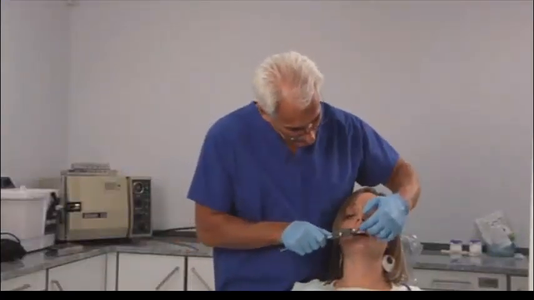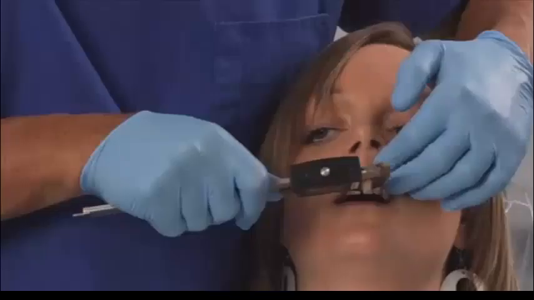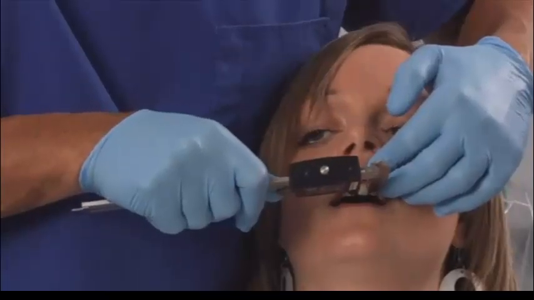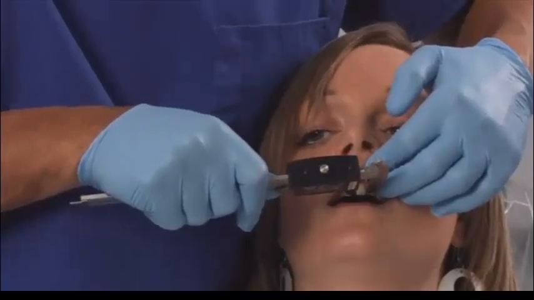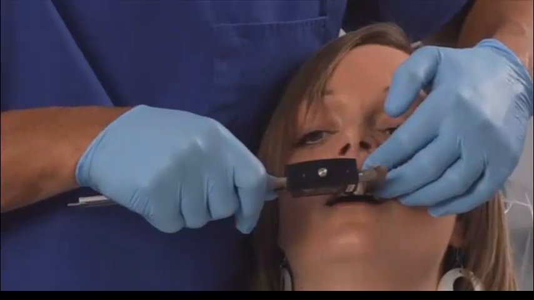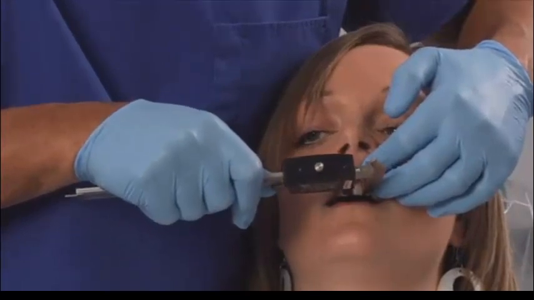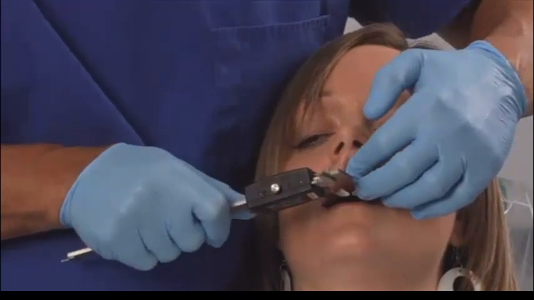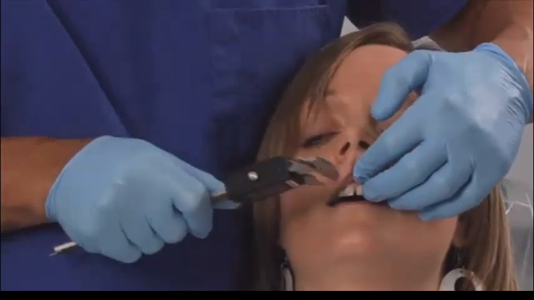So I'm going to measure you with this digital caliper. I'm measuring both central incisors, and Caroline has a diastema, so I'm going to measure half the diastema as part of her calculation for her central incisor width. I'm going to enter that into her patient file.